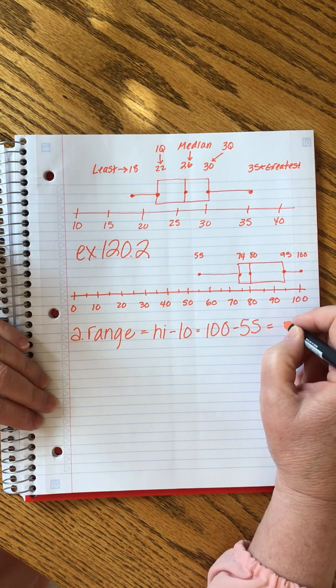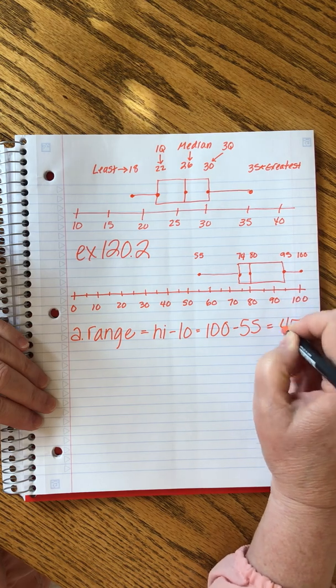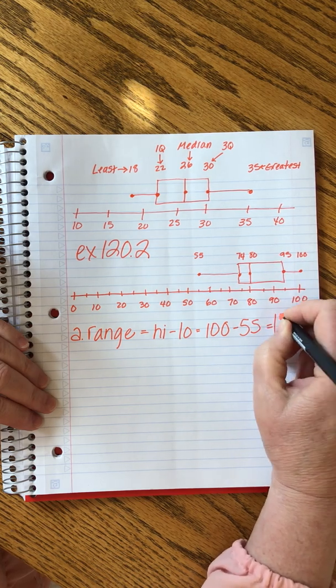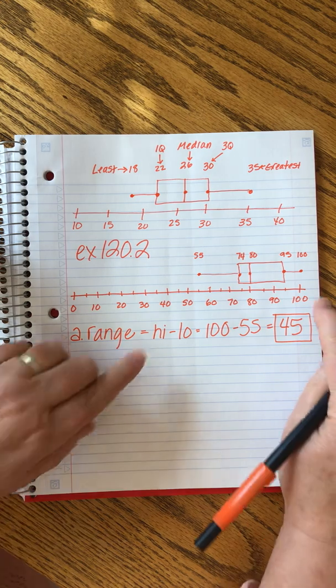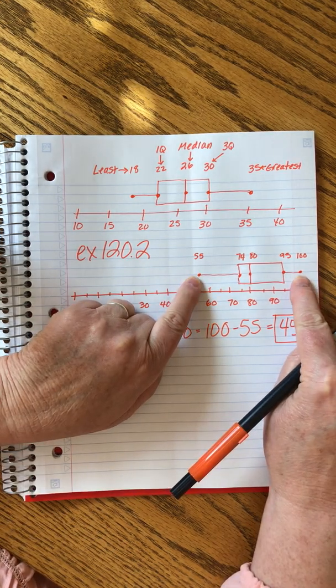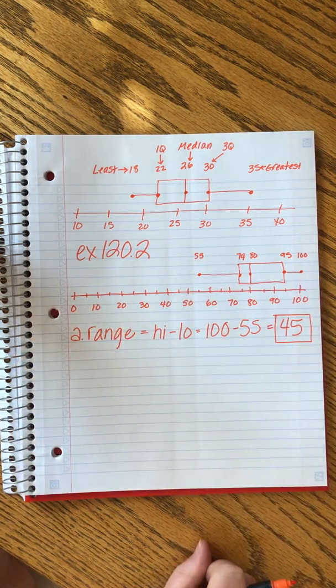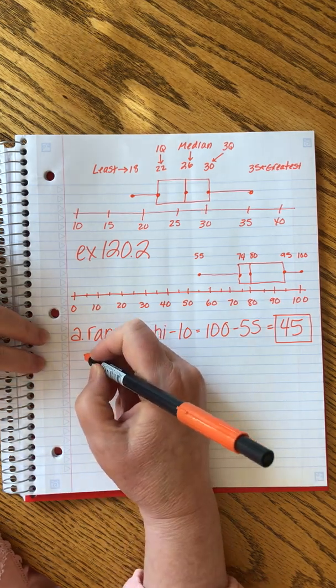No, 45. And that's super easy to see because we can see, oh look, all the picture falls between 100 and 55. So that means it's covering 45 different percentage values.